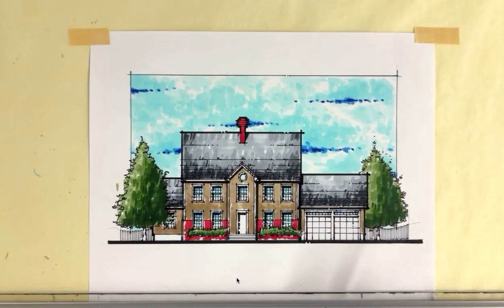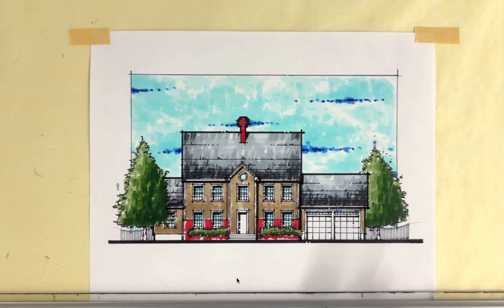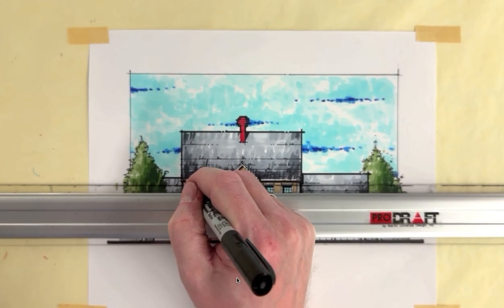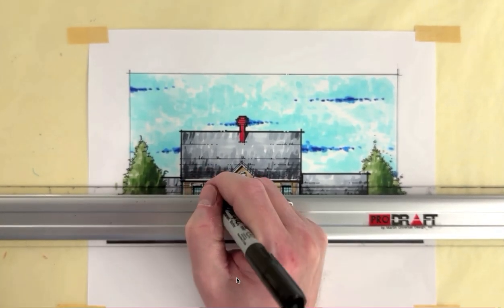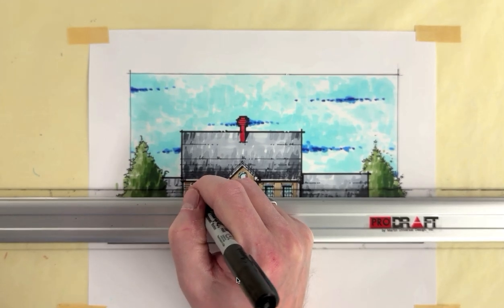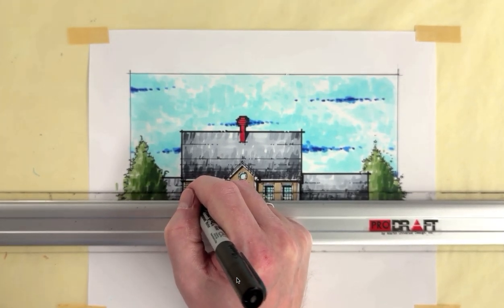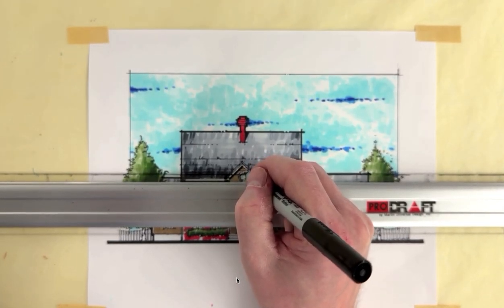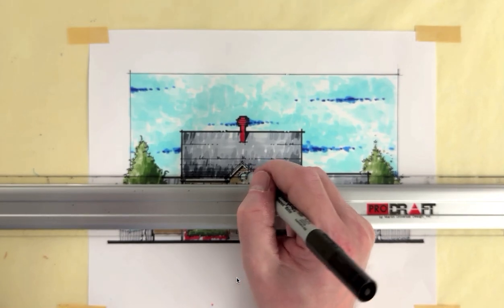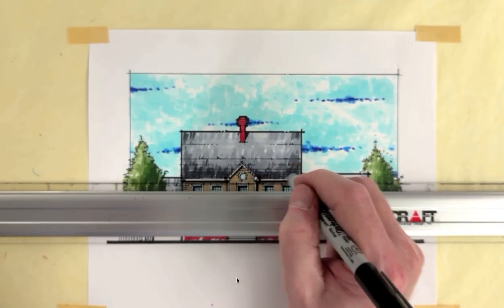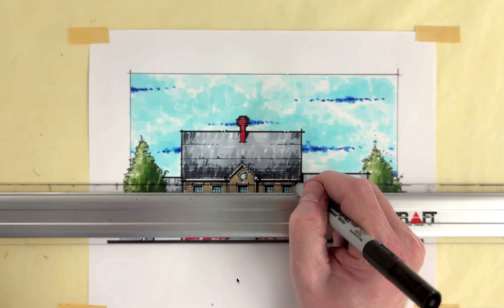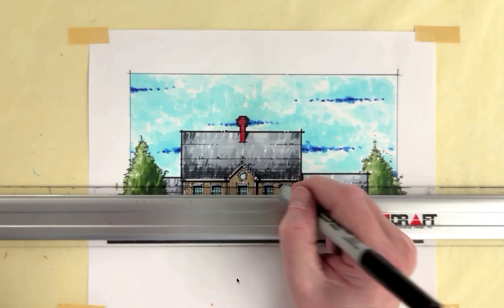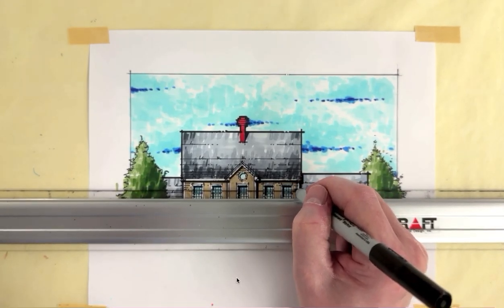All right, I'm going to start on a little bit of the clapboard. It doesn't take much. I'll just hint a little of it in the corners. Feather it out a little bit.